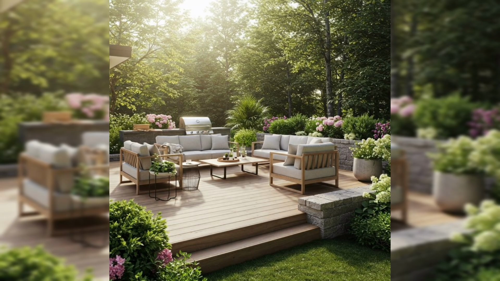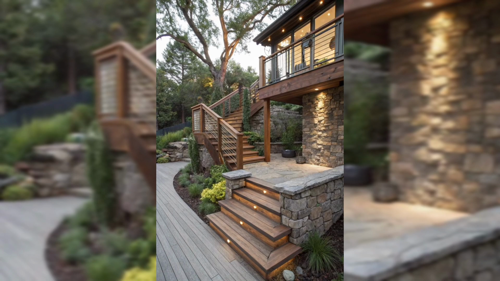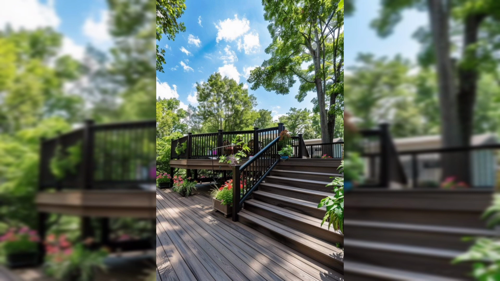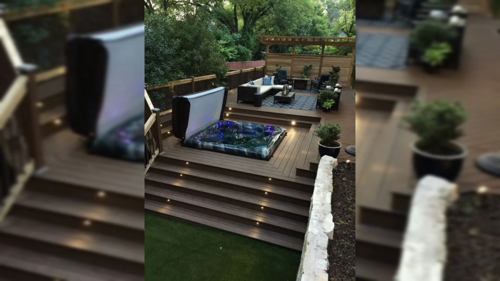Build the deck step by step. Prepare the site on your property. Clean the area, wash the deck area well before it is built, remove any grass or vegetation, and level the ground so it is neat.